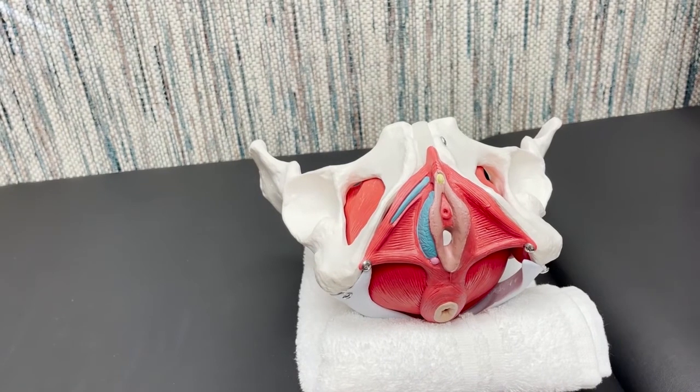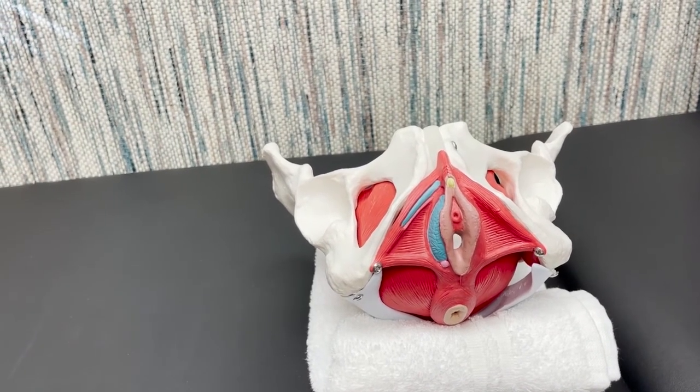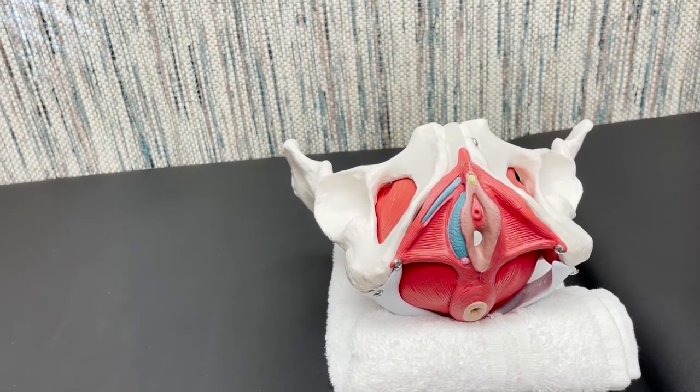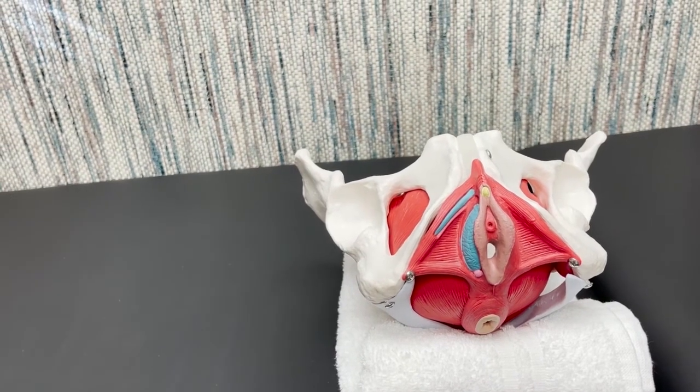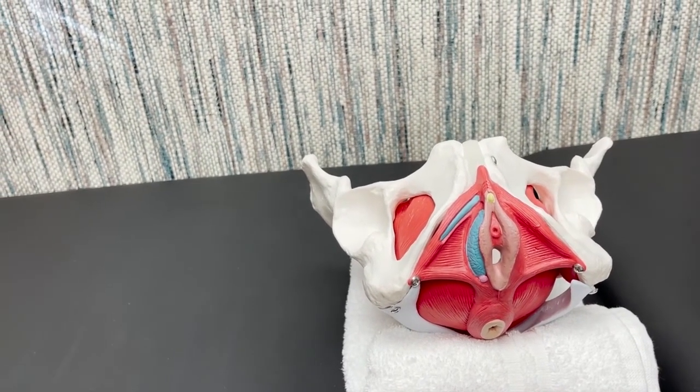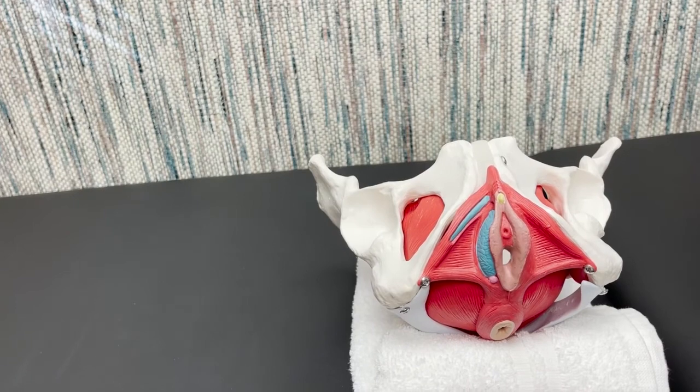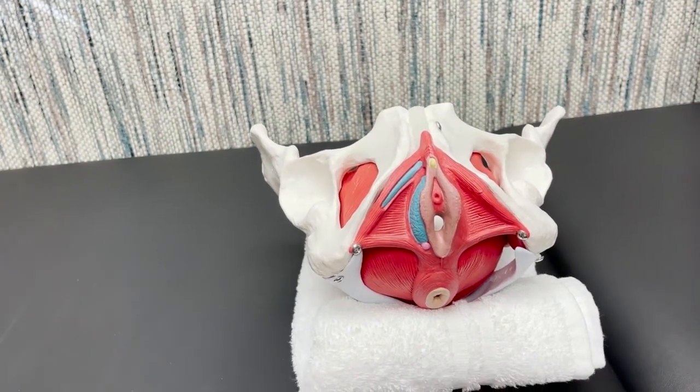If you're in a practice that provides internal pelvic floor exams and treatment, then we can address that as well in a one-on-one situation. For our purposes, it's for demonstration, for discussion only.